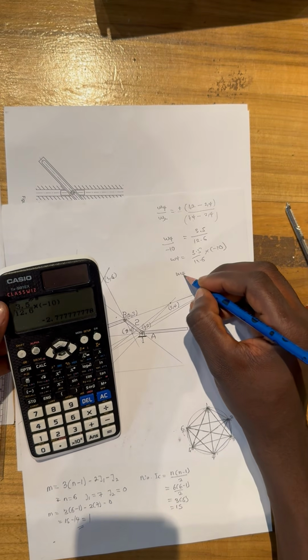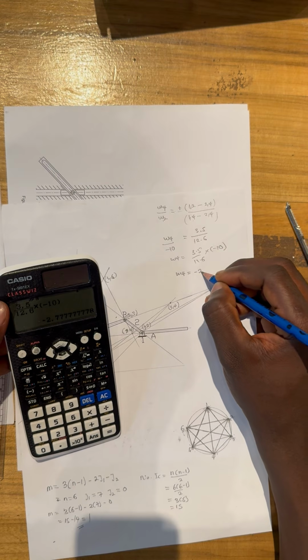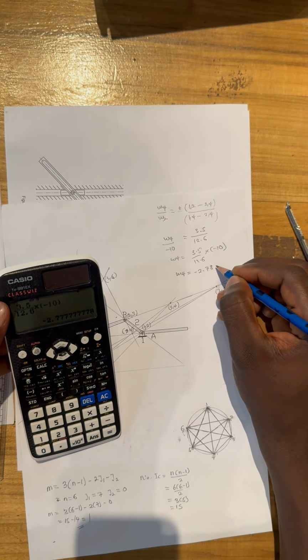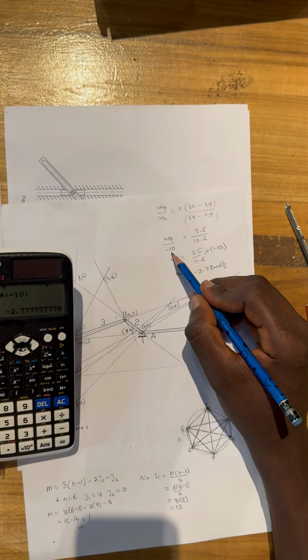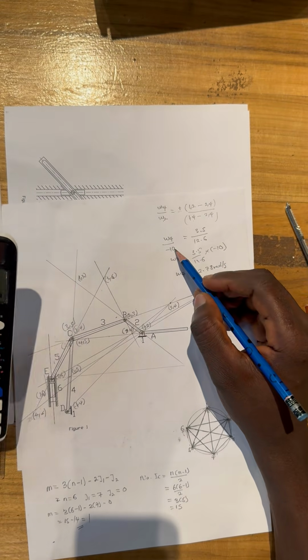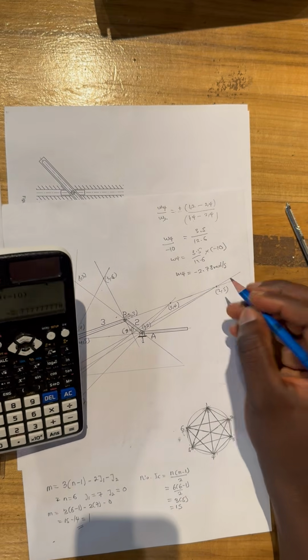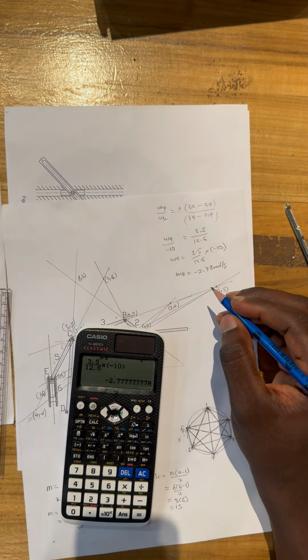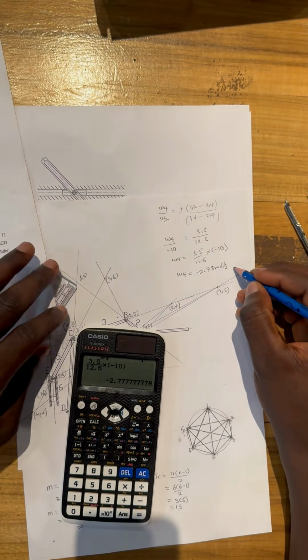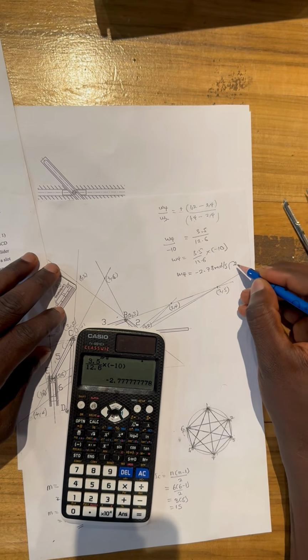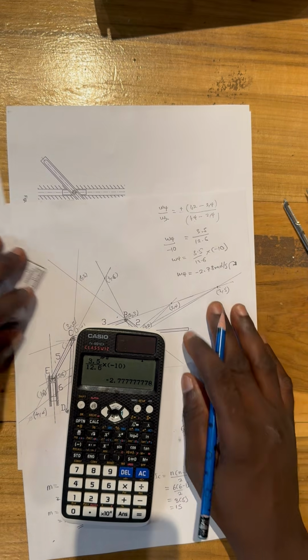So omega 4 is going to be minus 2.78 rad per second. So the minus indicates that it is the same direction as the 10, which is clockwise, right? So omega 4, they said we should find and use an arrow. So the arrow will be this, right?